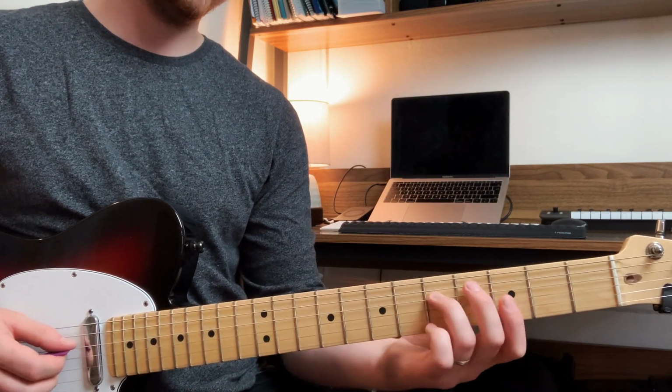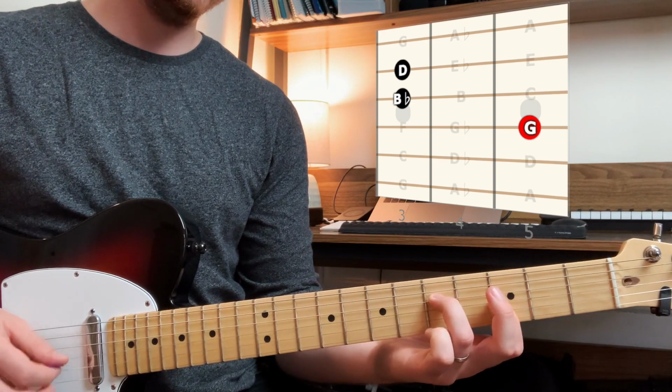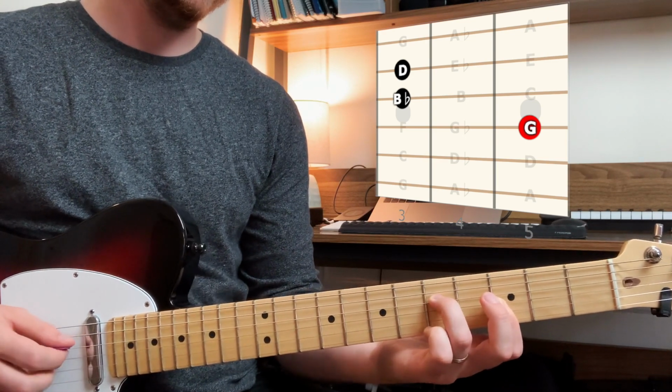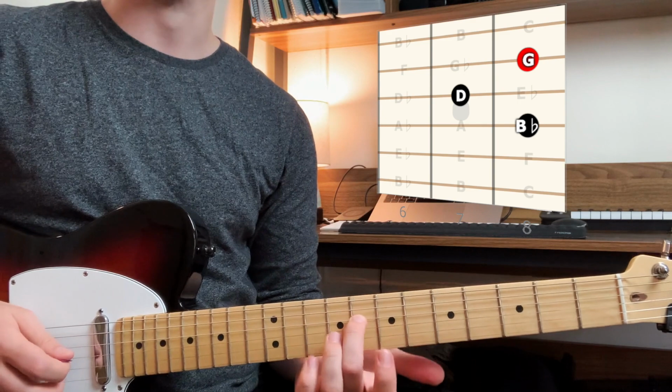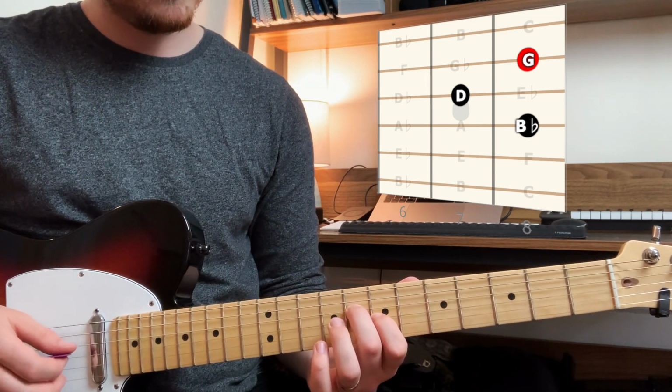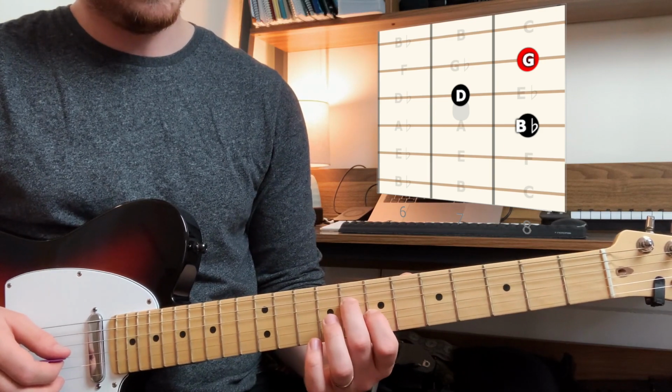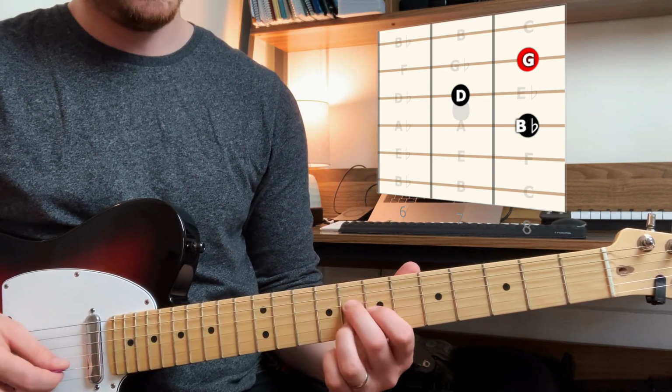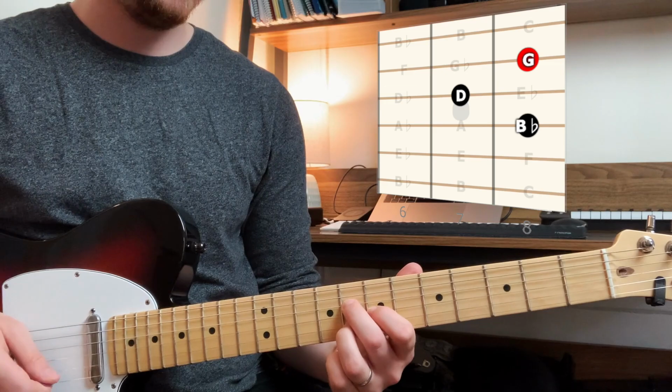Likewise, let's look at the 4th string. We have a G, B flat, and D on the 5th, 3rd, and 3rd. G would move up to the 8th fret of the 4th string. D can be found on the 7th fret of the 3rd, and G on the 8th fret of the 2nd.